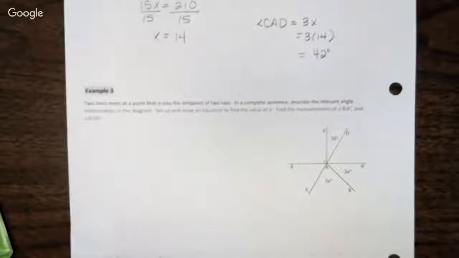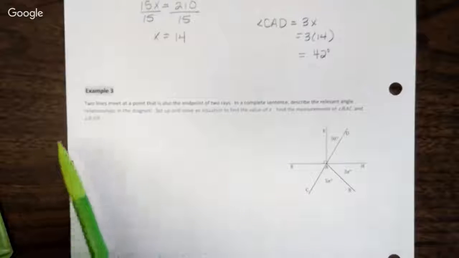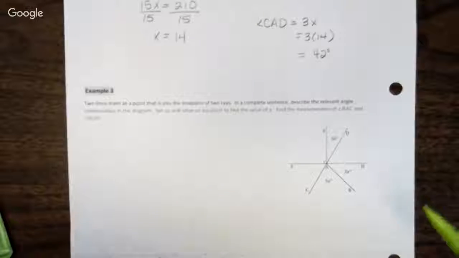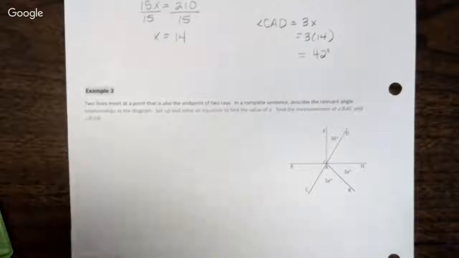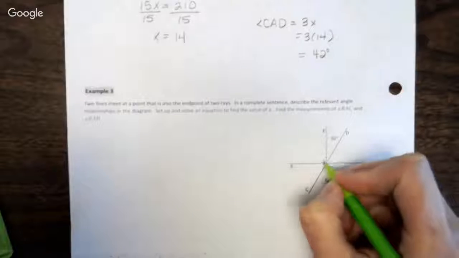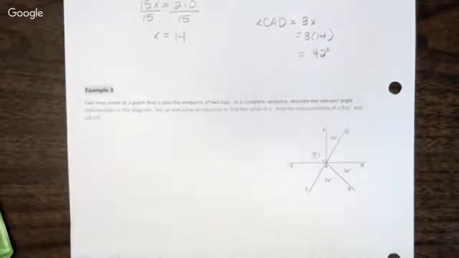This is the rest of lesson 4 for module 6. We're going to go through these examples and make sure that we answer all parts to each question. So here's our diagram. Now, before we start, we should probably fill in as much as we know. Here's a right angle, so I'm just going to write 90 because a lot of times that's easier to deal with than the right angle mark.